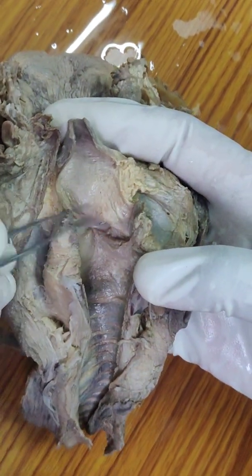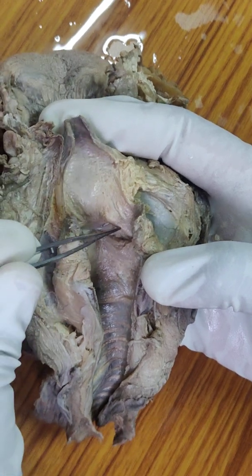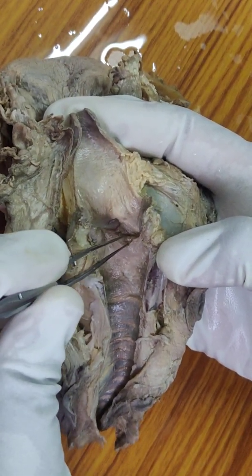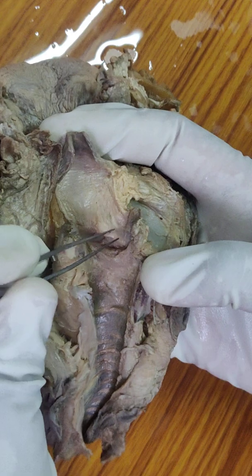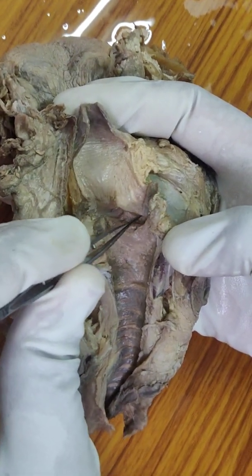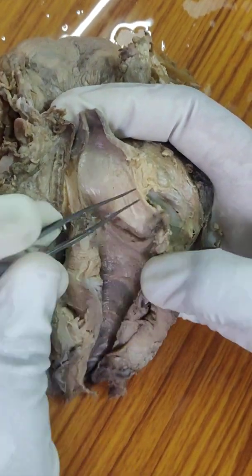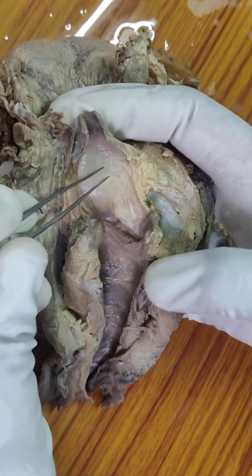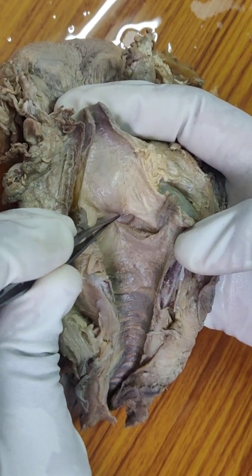The supraglottic part is above the two vestibular folds. The vestibular fold is the lowest part of the quadrate membrane or aryepiglottic fold.